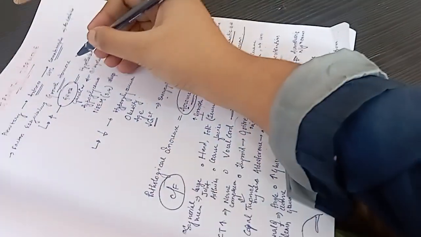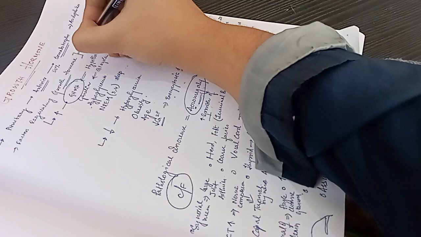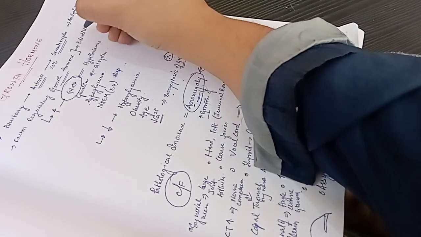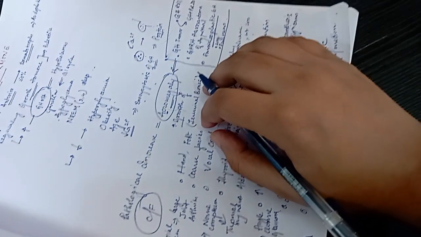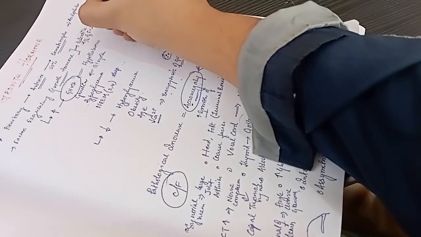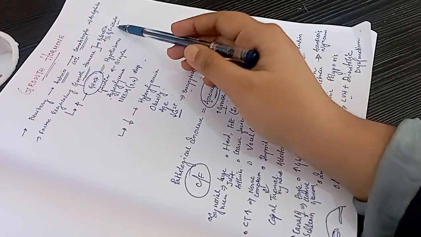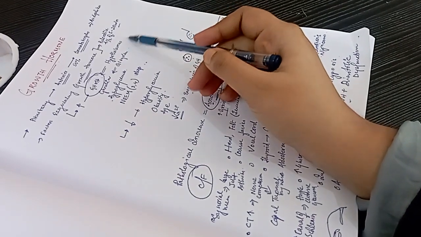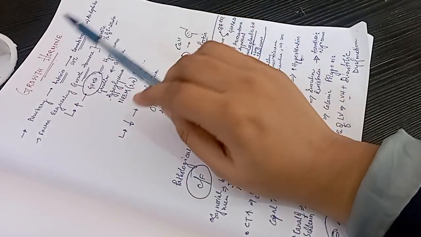Now this growth hormone is released pulsatilely, with a T half of 5 to 20 minutes. So because of the pulsatile release and the short T half, measuring GH is very tactful.